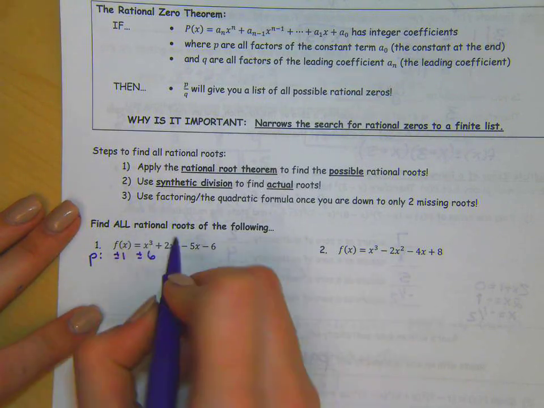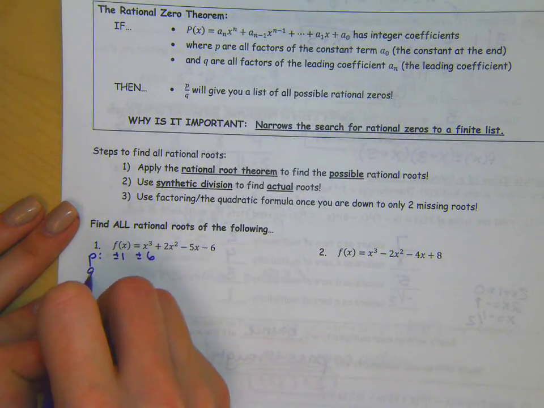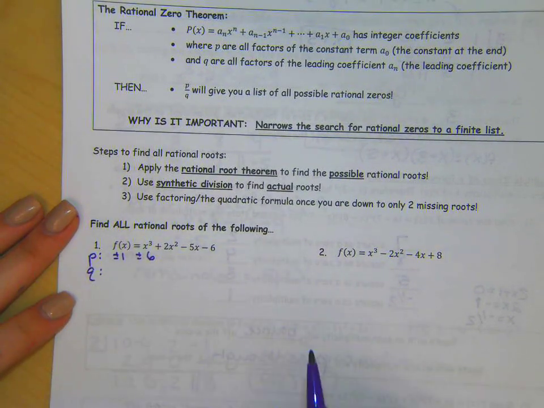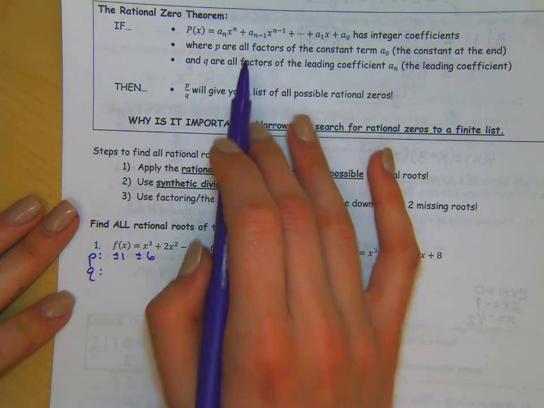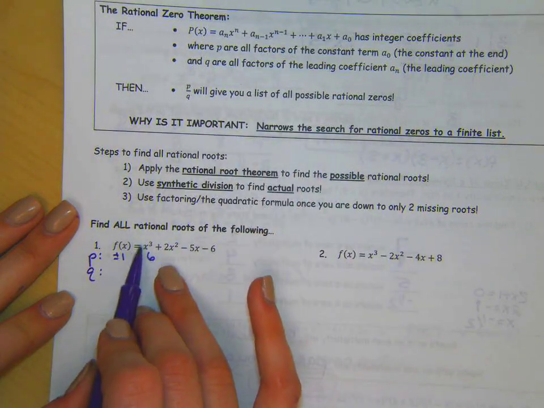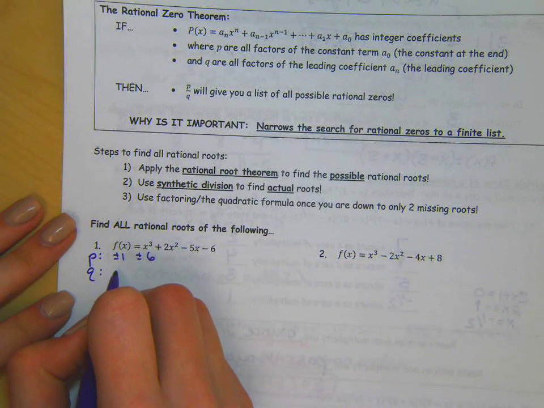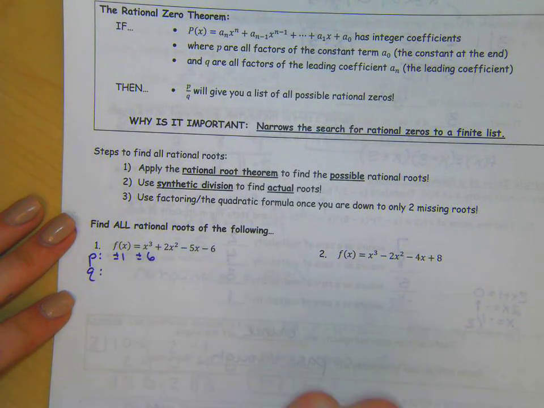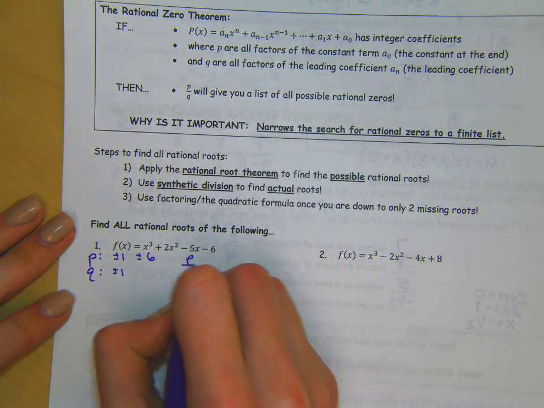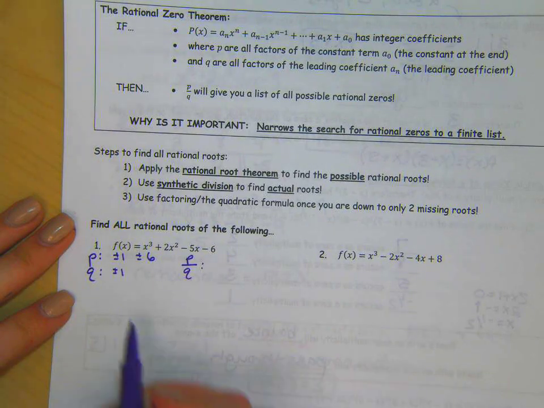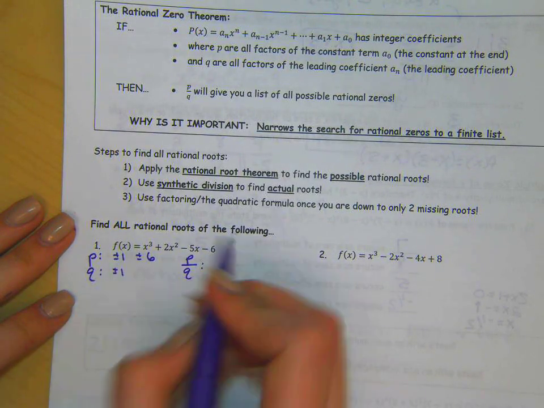Now we want to think about our Q, the possible factors of the leading coefficient of 1. Well, the only way we can get positive 1 is if we take positive 1 times positive 1, or negative 1 times negative 1, so again, plus or minus 1. This brings us to our P over Q. If I have 1 over 1, that's 1.